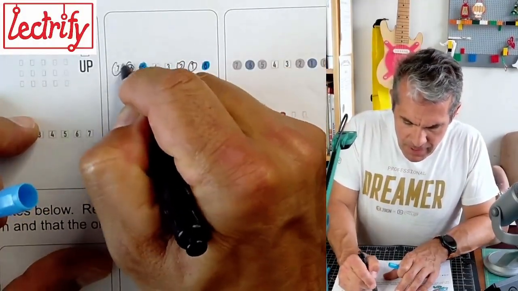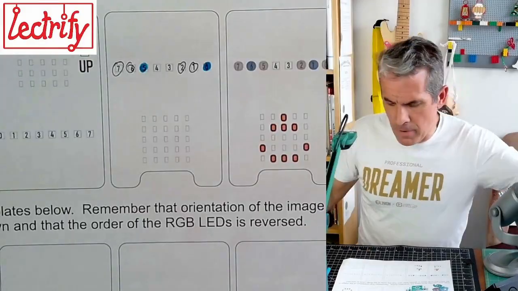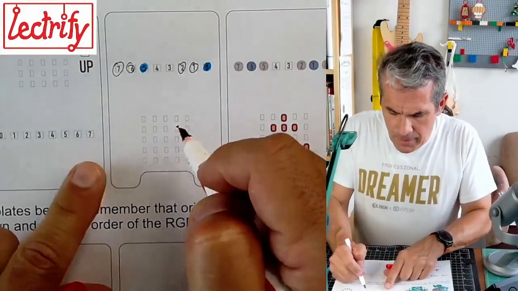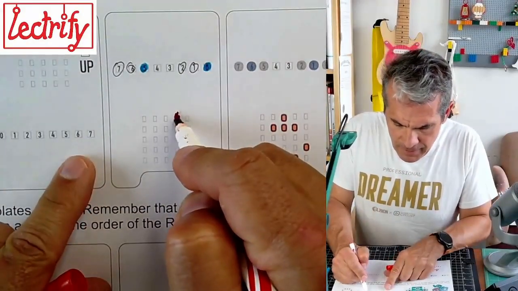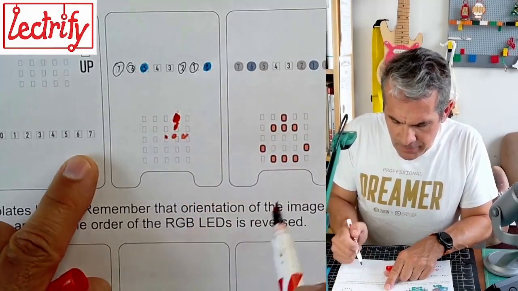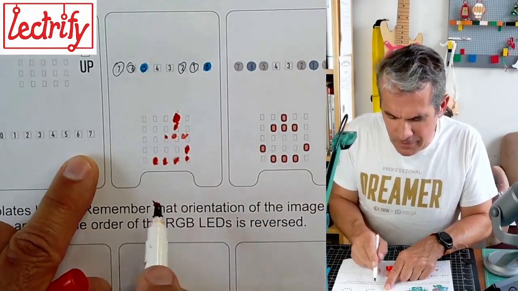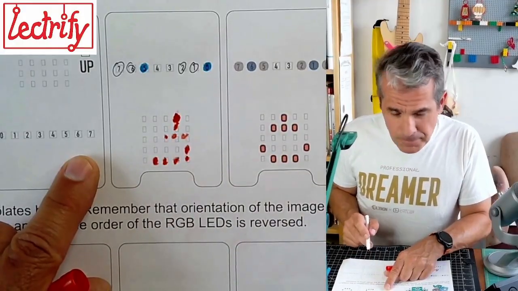So now I've taken the eyes and I've had them look in one direction. Then I'll take a red marker and fill in this. I'm going to say, you know what? I want the nose to move slightly to where the eyes are looking. And then I want the mouth to also move in that direction. So I want to do that.